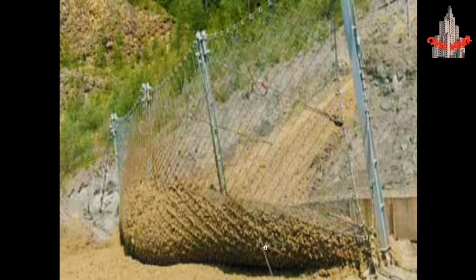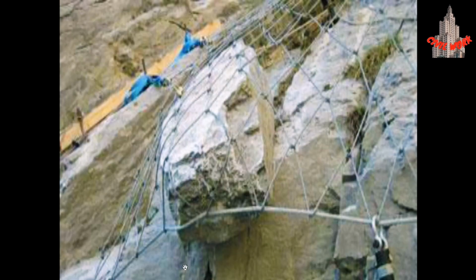What these treatments do, as we have discussed earlier, is that the wire mesh holds the debris containments. This is a debris containment like this. It also prevents the rock fall which comes from the upper hill to the lower hill. Here is a visual demonstration of how a wire mesh improves the slope stability and prevents the rock fall.